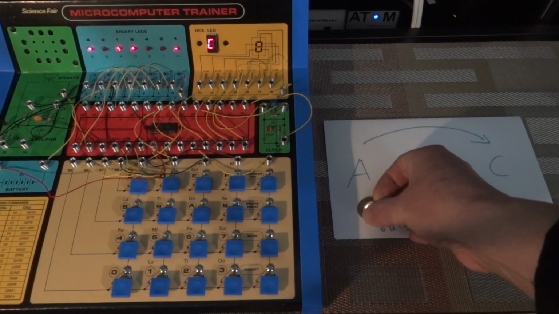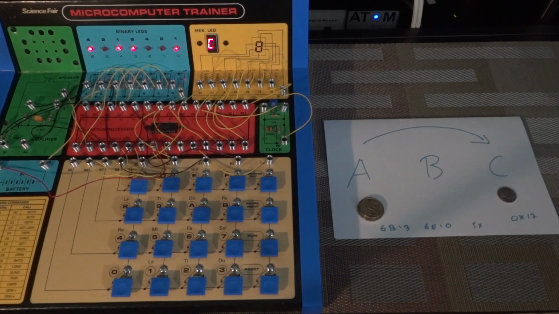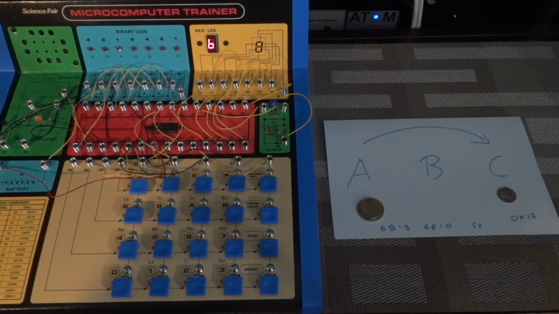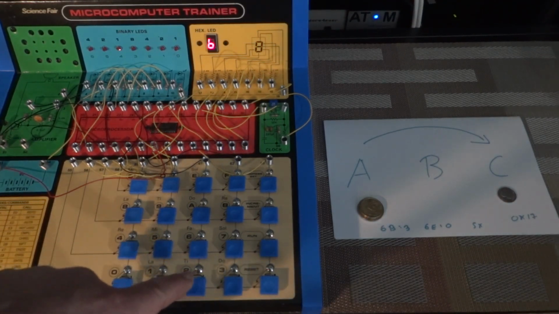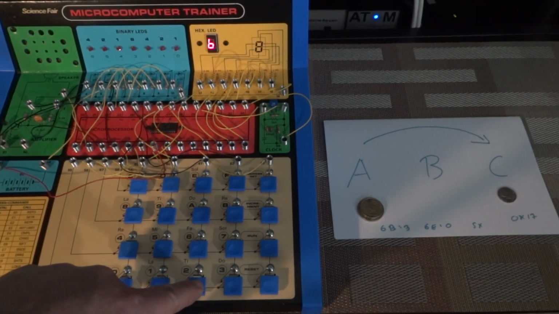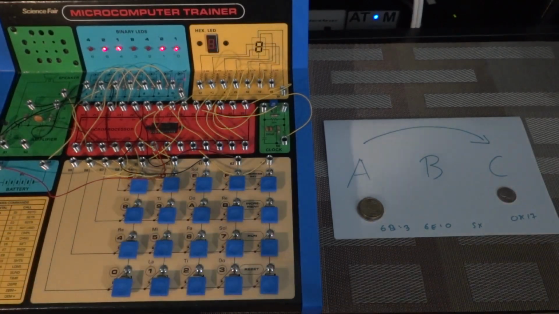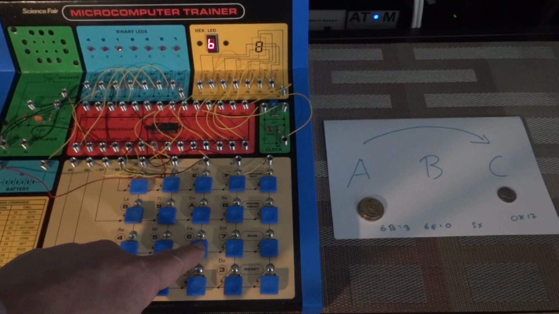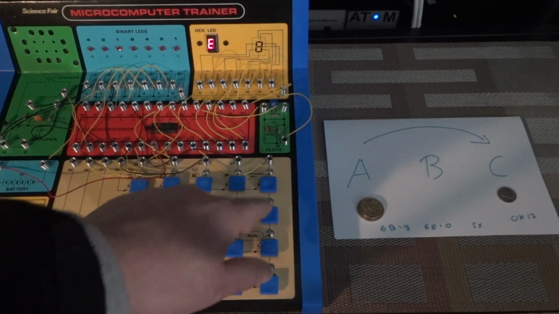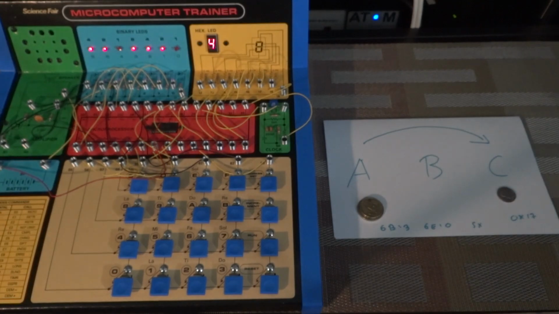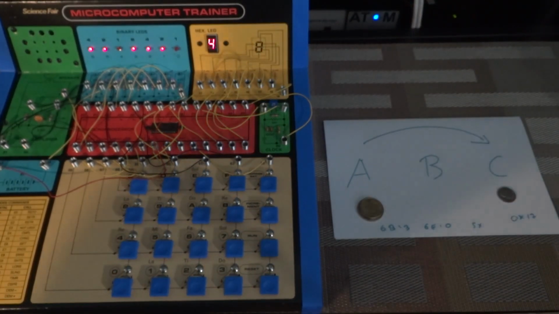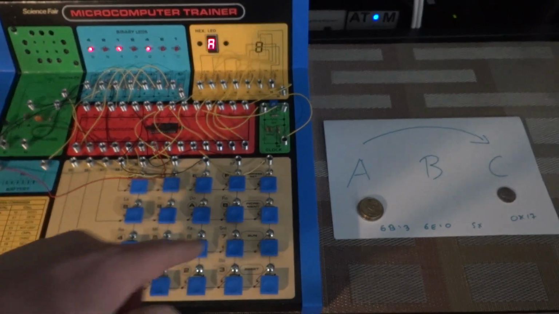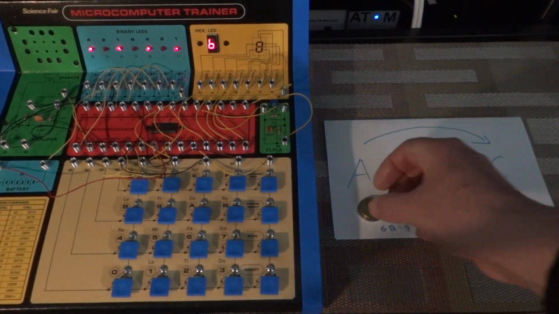Let me do that. Alright, so the first move was executed. And then we can continue the program, this time doing a reset and starting from address 00 as usual. Okay, and there's the next move. And we do the same thing. We look at the register, and this time we find that the stack frame is at address 54, and there we find the next move from A to B.